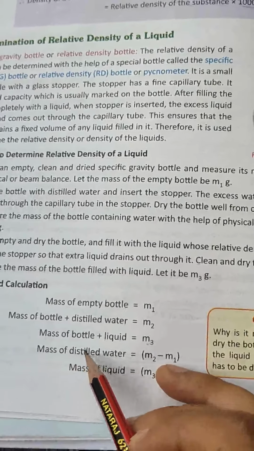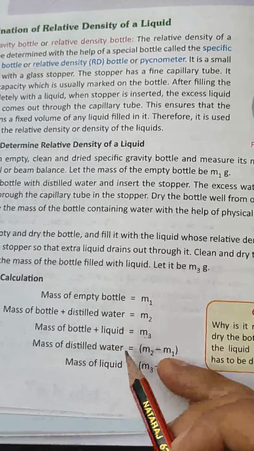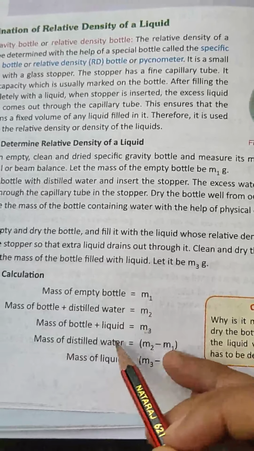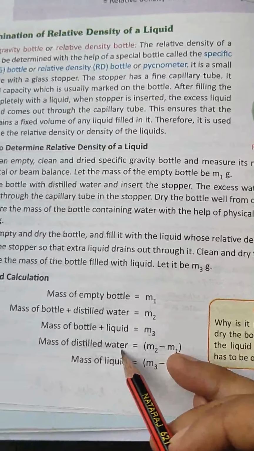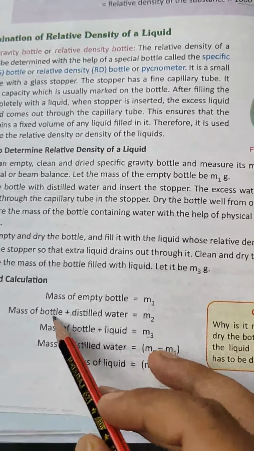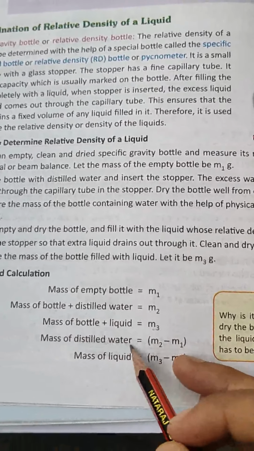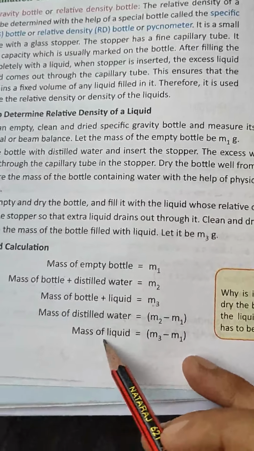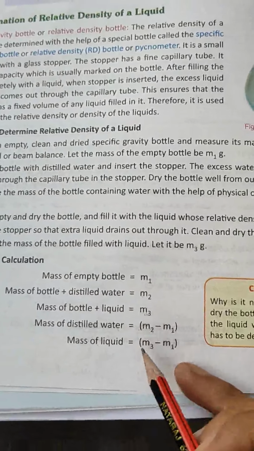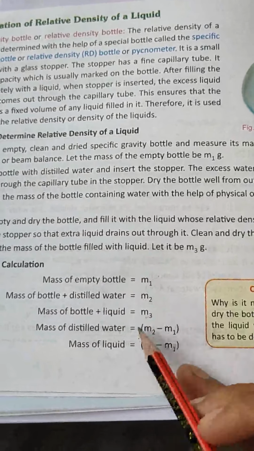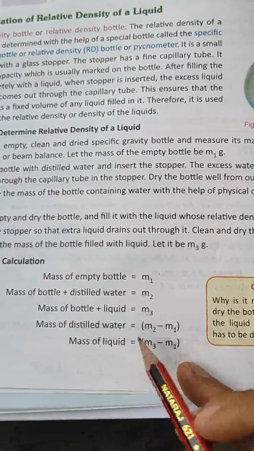And if we are finding only the mass of distilled water, we'll subtract M2 minus M1, so we'll get the mass of distilled water, because the bottle's mass will be cancelled. And if we are finding only the mass of liquid, that will be M3 minus M1. We subtract the mass of the empty bottle to find the mass of liquid.